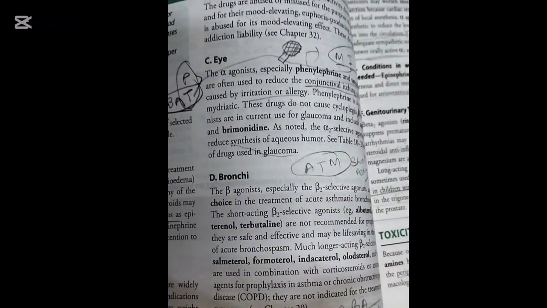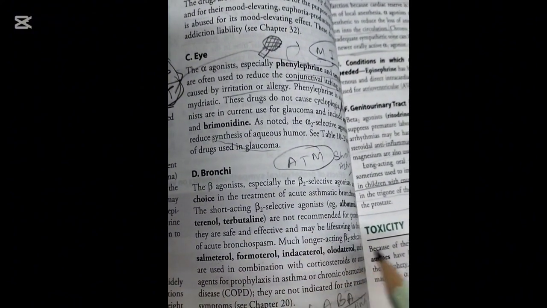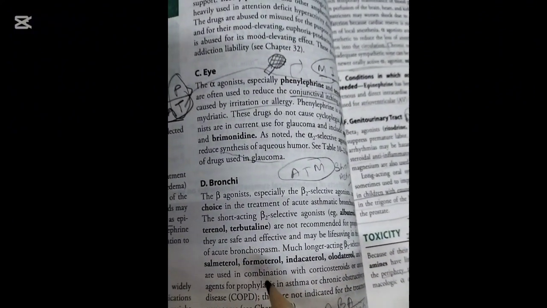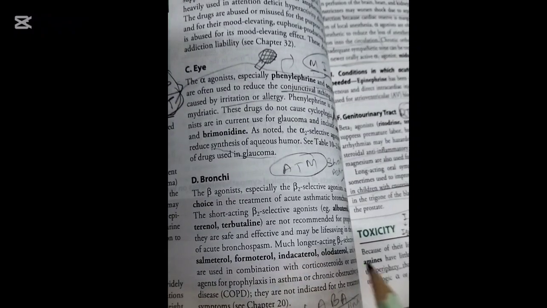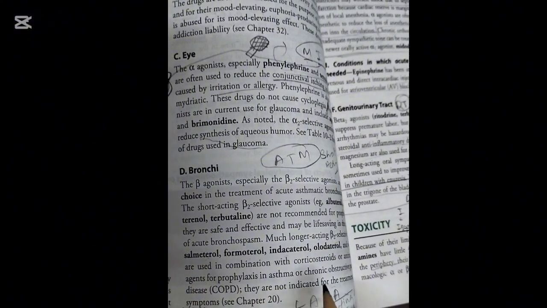So the mnemonic for this is the FOSIL. So F for formoterol, O for olodaterol, S for salmeterol, I for indacaterol, and L for vilanterol. So they are going to be given for asthma or chronic obstructive pulmonary disease.